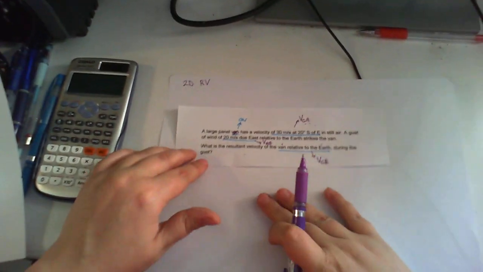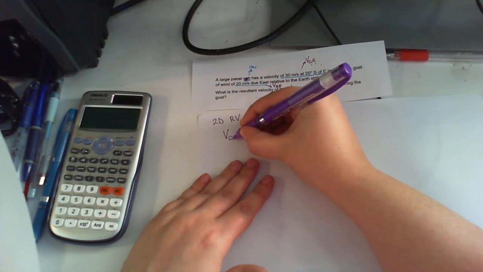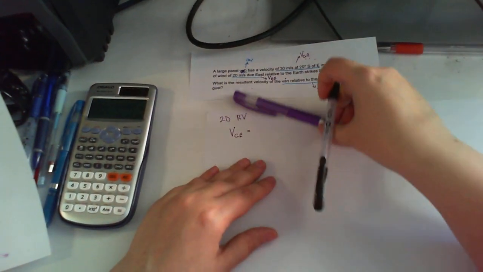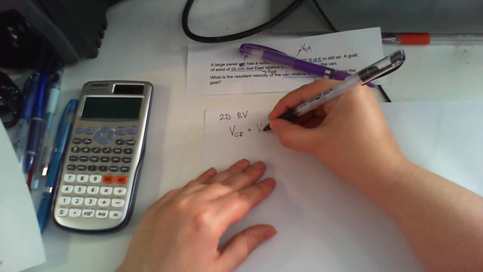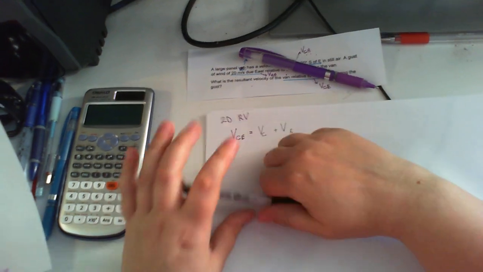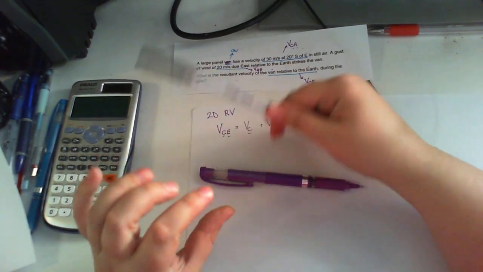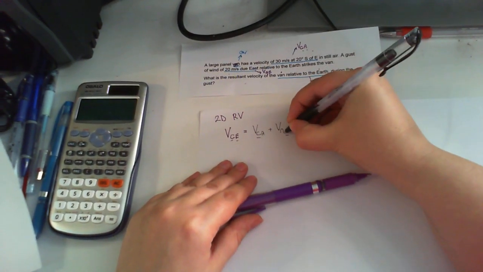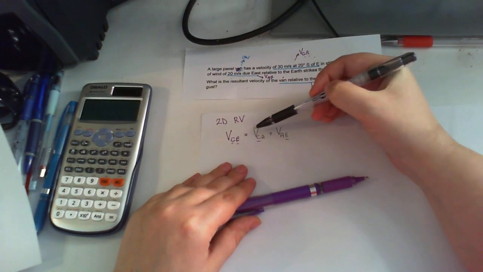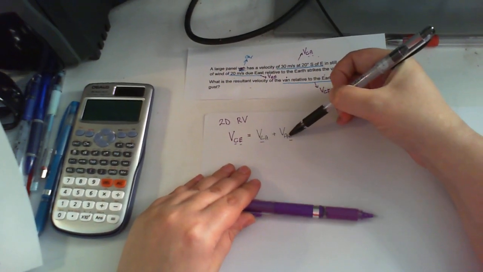So let's set up our little equation. We want the velocity of the car relative to the earth, and we need to make our little sandwich. So what we need is the velocity of the car relative to something plus the velocity of the something relative to the earth. What's our consistent? We've got air. So we fill up our sandwich by putting air and air. So we've now got the velocity of the car relative to the earth is equal to the velocity of the car relative to the air plus the velocity of the air relative to the earth.